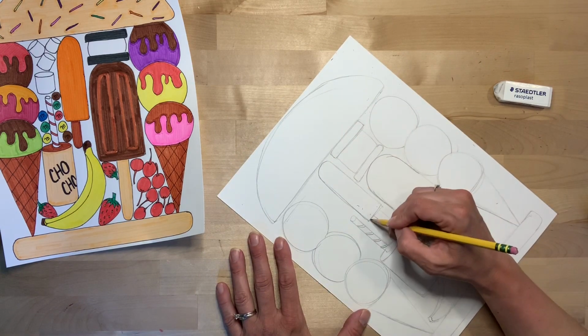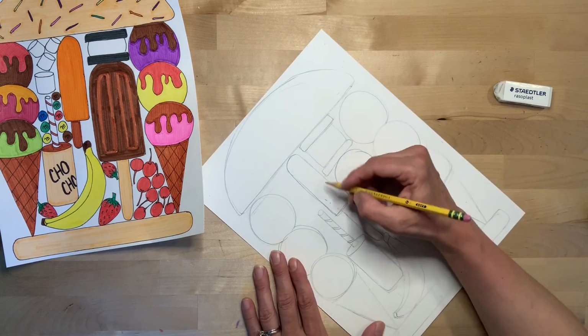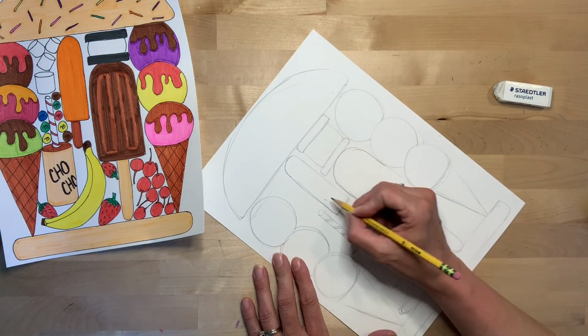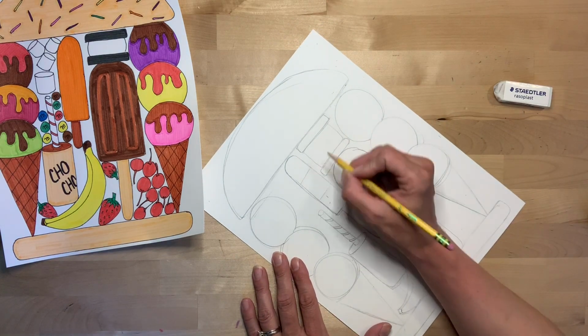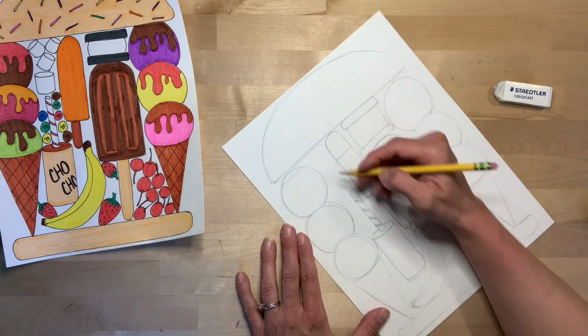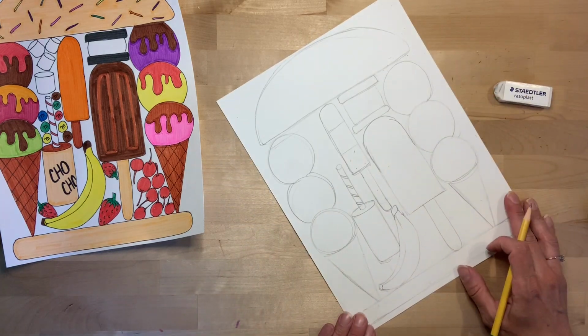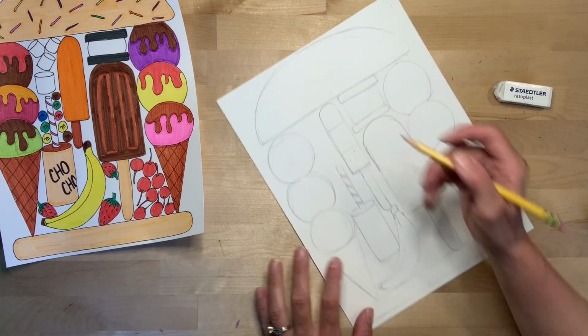So there's one more popsicle. You know what? I think I'm going to make that one of those bomb pops this time. So I want to draw this. I'm just going to draw some quick stripes. Then, so now I have the big stuff pretty much drawn. I can go back in and add my small stuff.